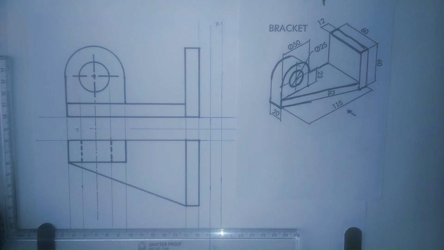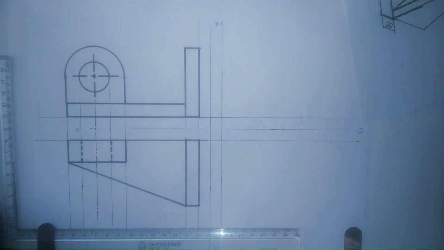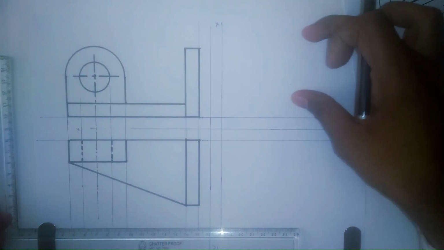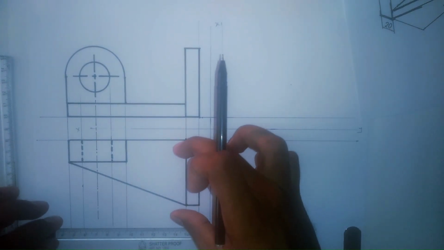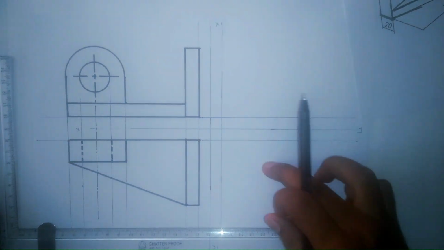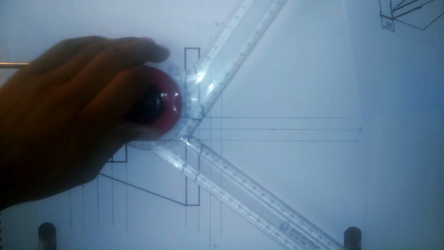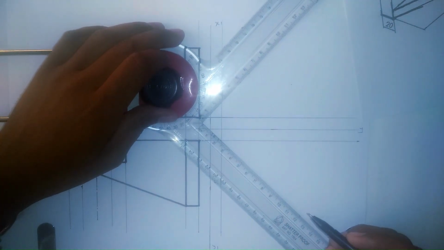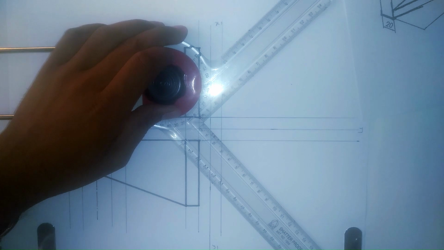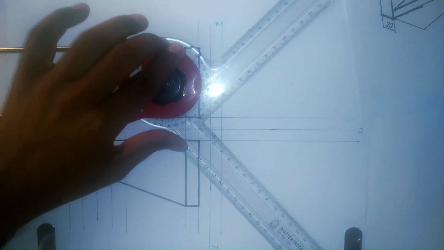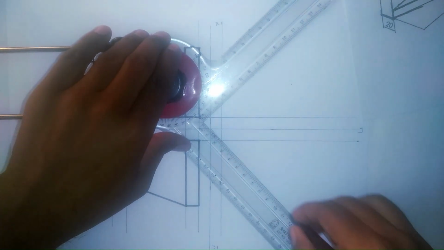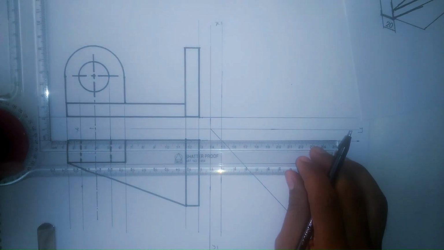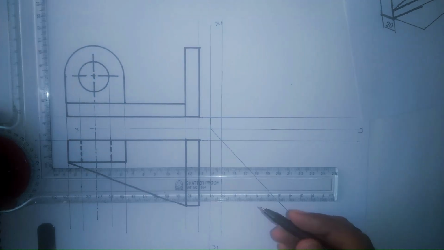Now to draw the left hand side view, take the projection of each point from the front view in the left hand side, as well as to take the projection of top view here, draw the line at 45 degree. So just draw line at the intersection of xy and x1 y1. Draw line at 45 degree inclination like this, and take the projection of each point from the top view up to this 45 degree line, and then in vertical upward direction.